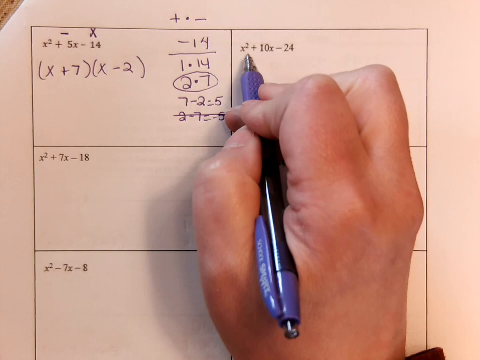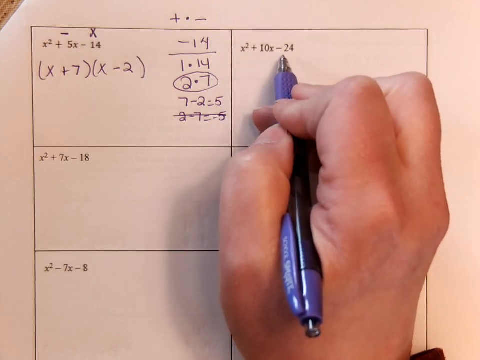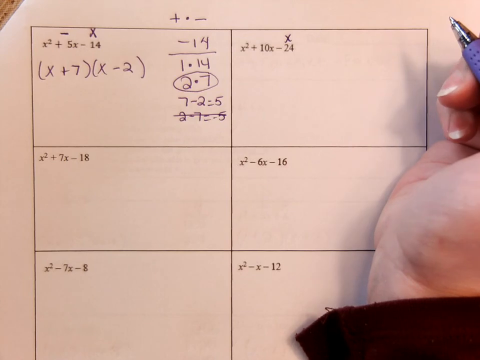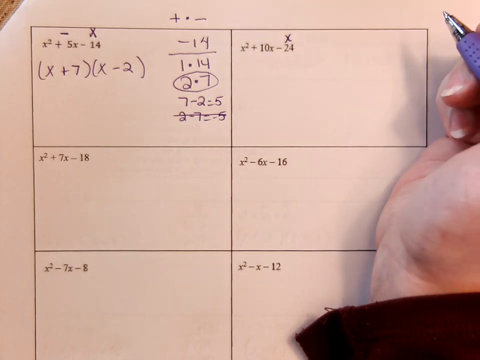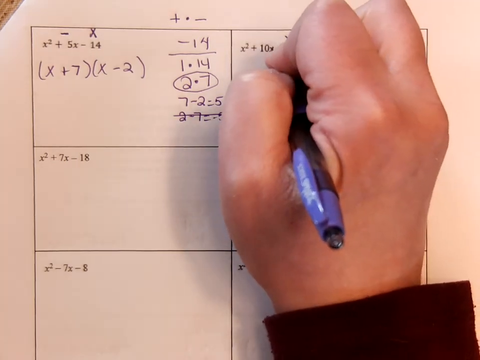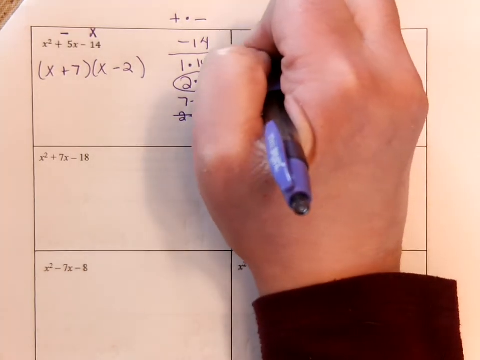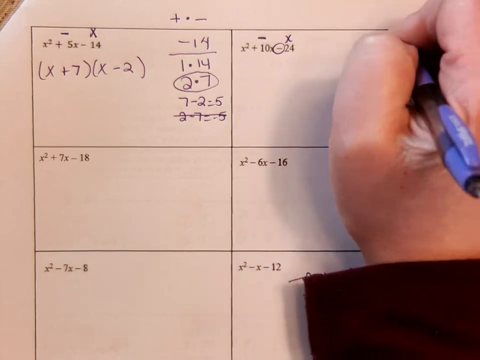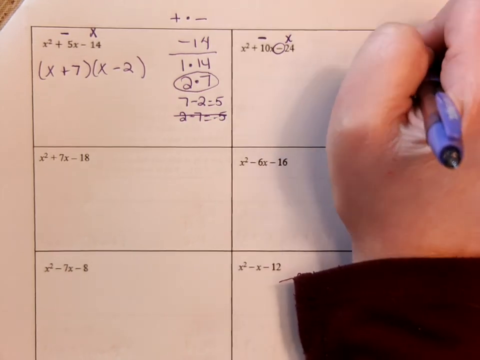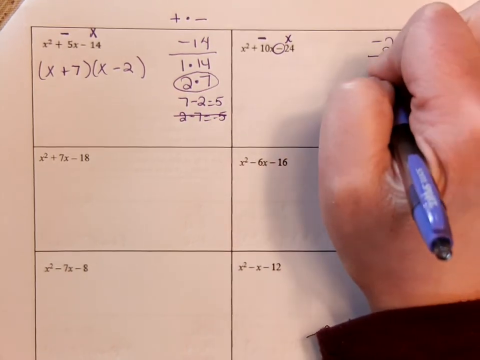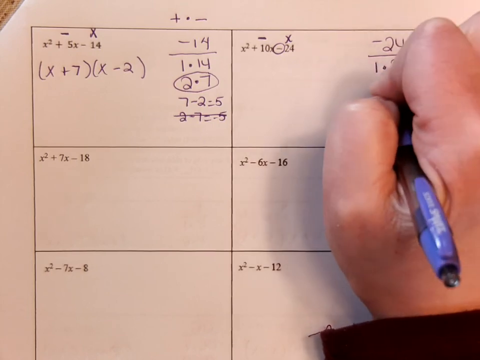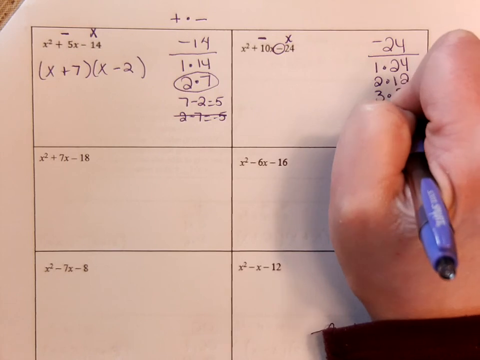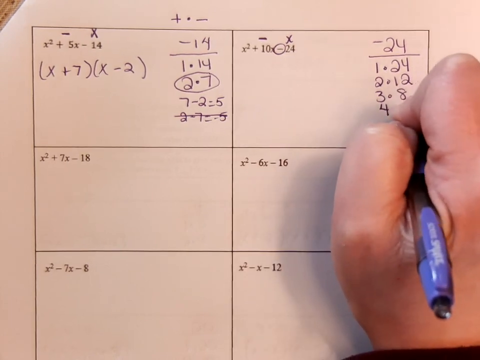So let's try that two more times. So we're going to have x squared plus 10x minus 24. So again, we're going to multiply to get that negative 24. And then because of this minus right here, we want the numbers to subtract to give us 10. All right, so we need our numbers that multiply to negative 24. So there's 1 times 24, 2 times 12, 3 times 8, 4 times 6.